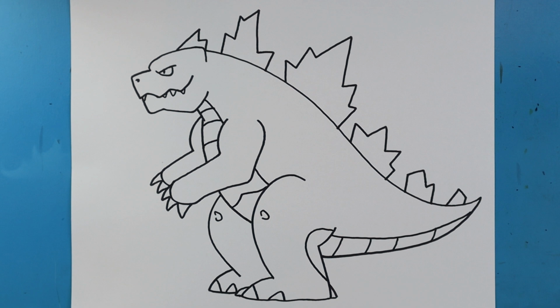And there you go. There is your drawing of the Godzilla Among Us mod from the game Among Us. I'm going to fast forward and start coloring this.